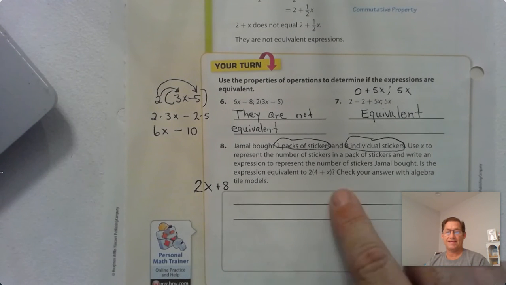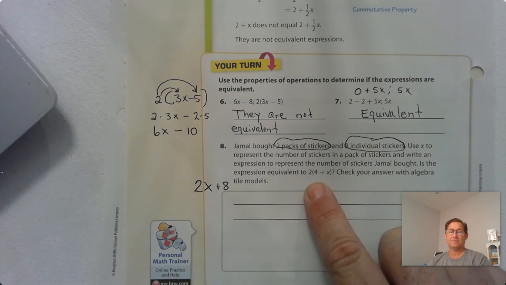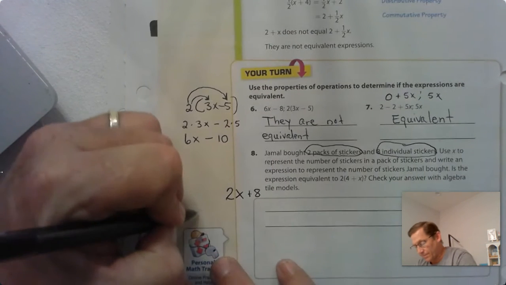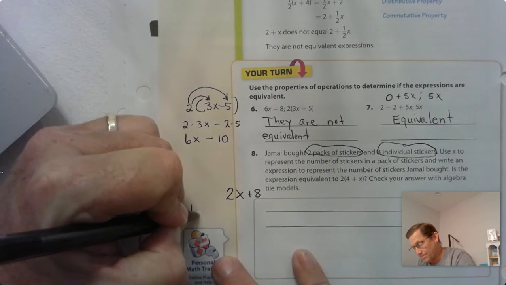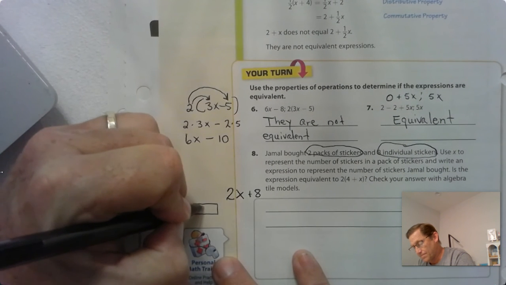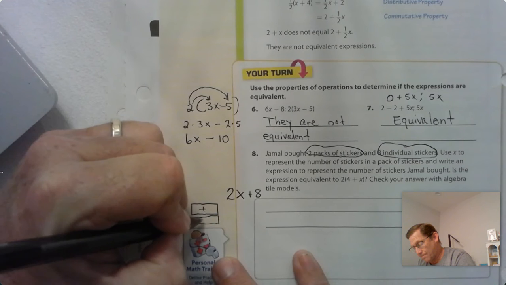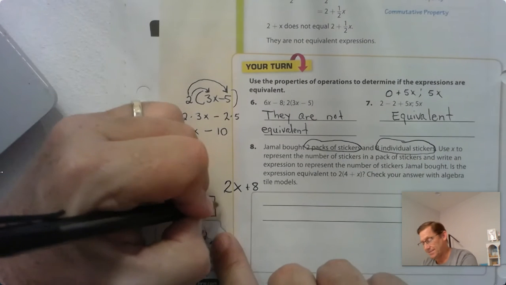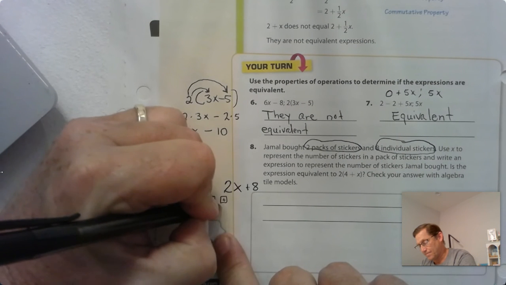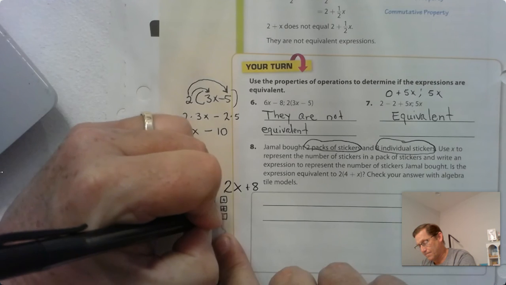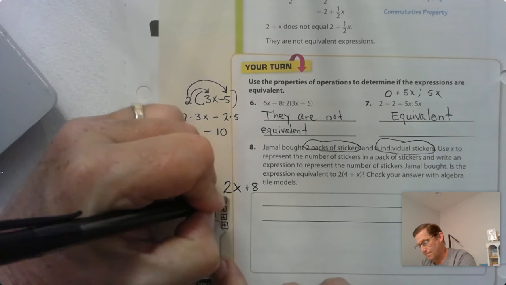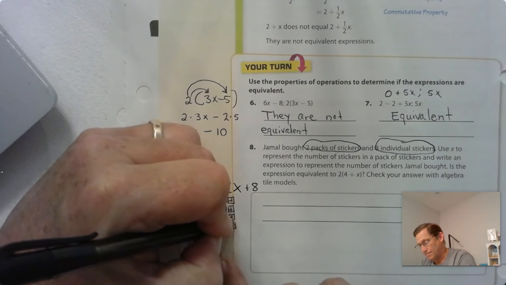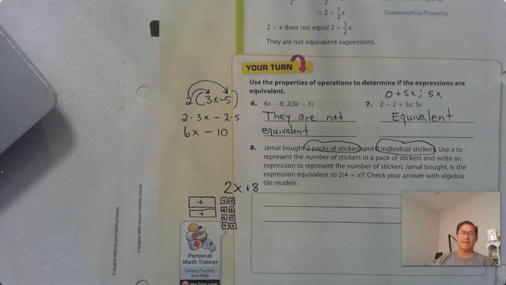And we have to find out, is that the same as 2 times the sum of 4 plus x? Well, if we use algebra tiles, 2x plus 8 will be represented by 2 x's. Okay, so that's 2x plus 8.